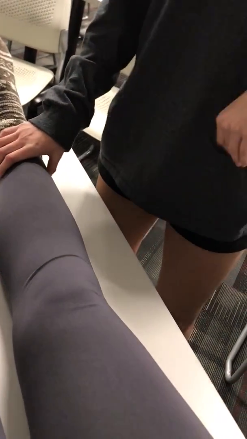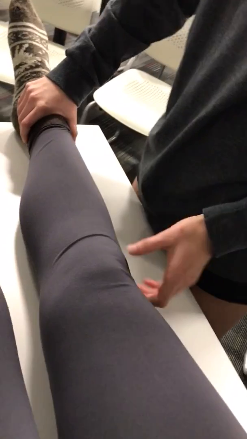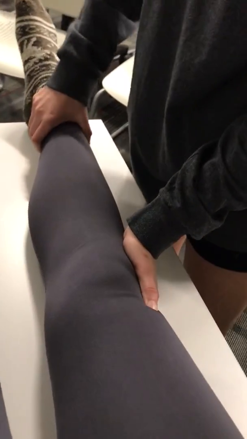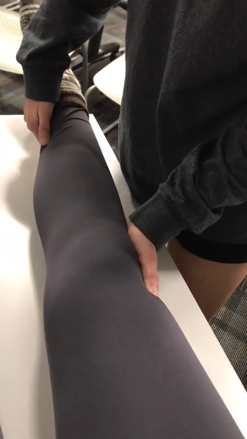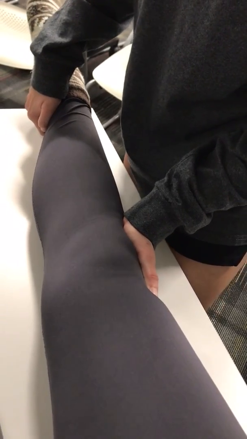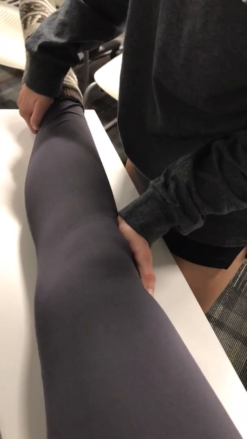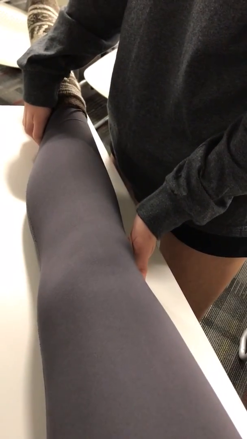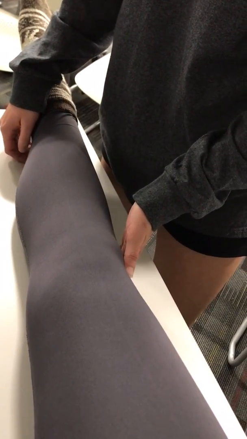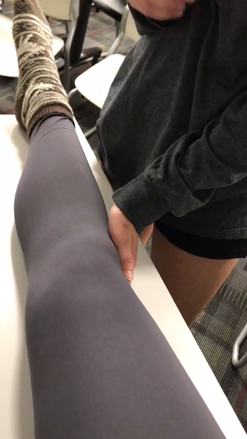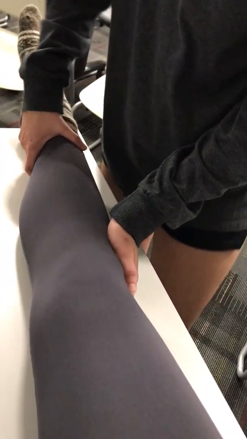Next one I'm going to do is valgus stress test with full extension. So I'm going to be applying a valgus force, and if there is problems with that, it could indicate MCL, medial capsule, or damage to the cruciate ligaments. Then I'm going to do 20 degrees of flexion. I'm going to do the same thing. I'm going to apply a valgus force, and that is just testing the MCL.